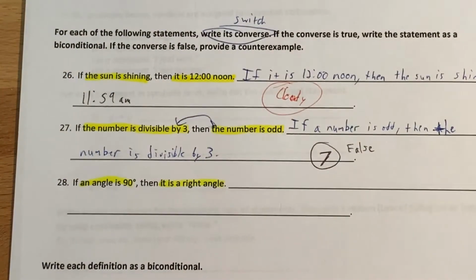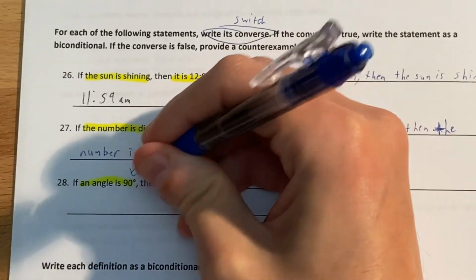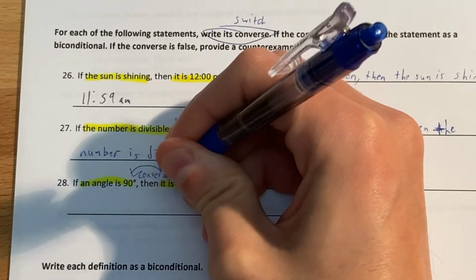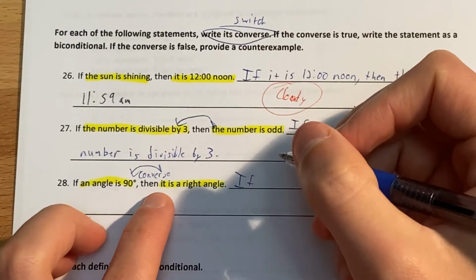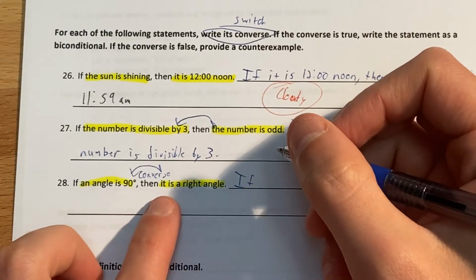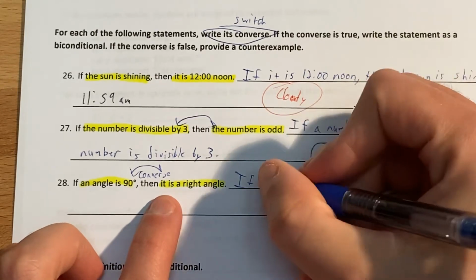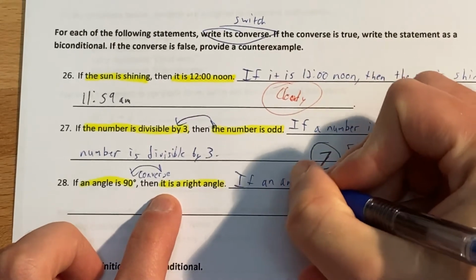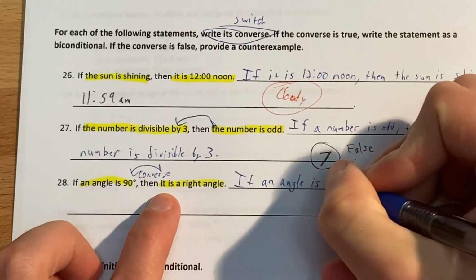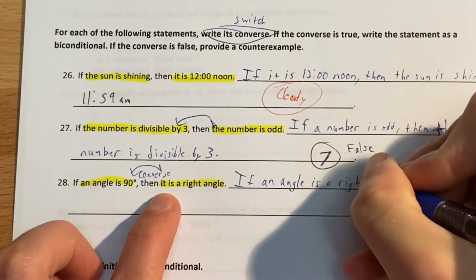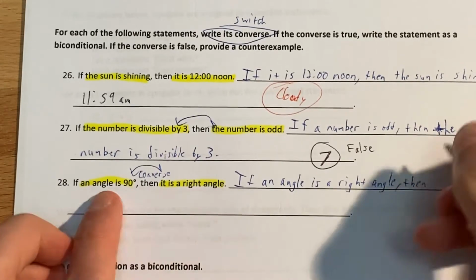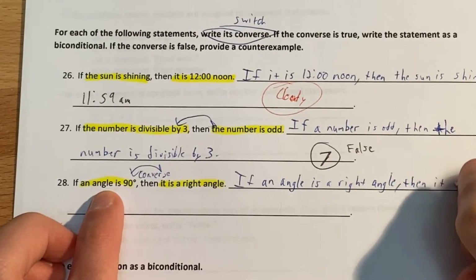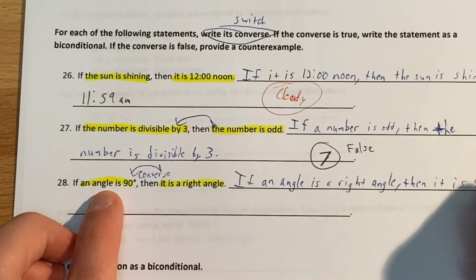We'll take those two things and we'll switch them for the converse. So if it is a right angle, so if an angle is a right angle, then it is 90 degrees.